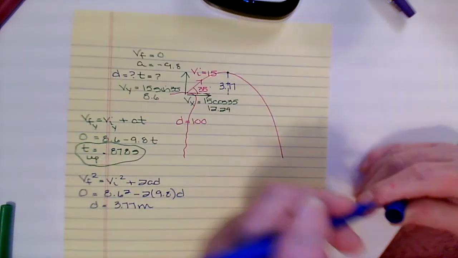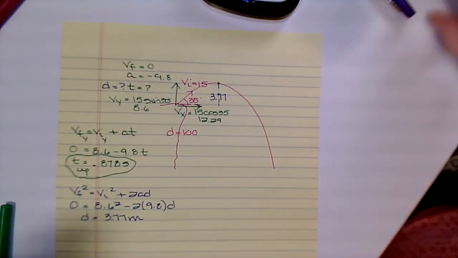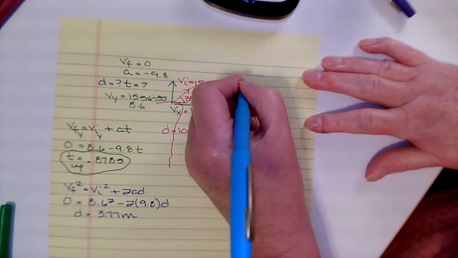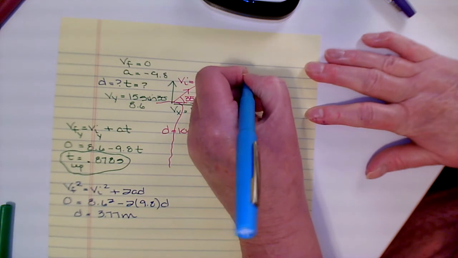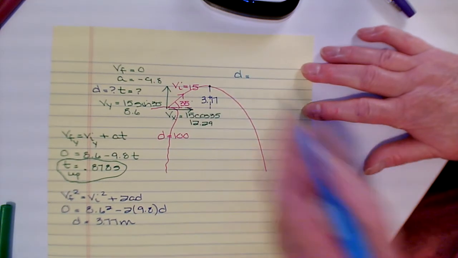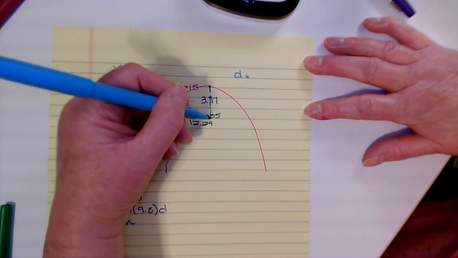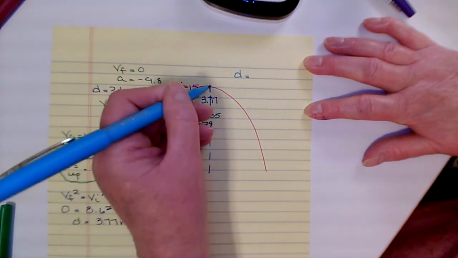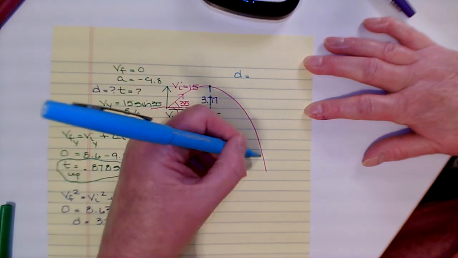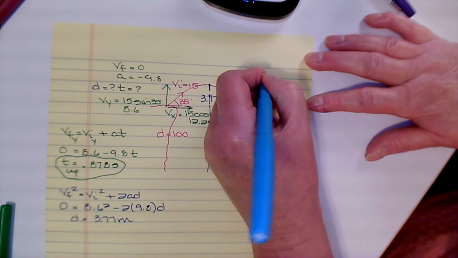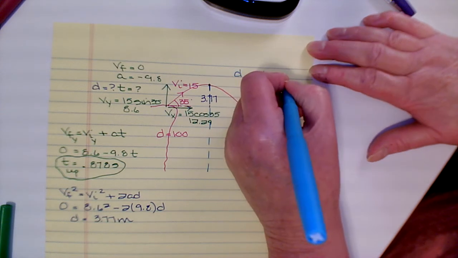So now I'm going to go over here to the other side. And we can figure out how long it would take the object to hit the ground. We can pretend we just dropped it from the very top, and that would be the same amount of time as it would take to parabola down. So I'm going to write down Vi t plus 1/2 A t squared.